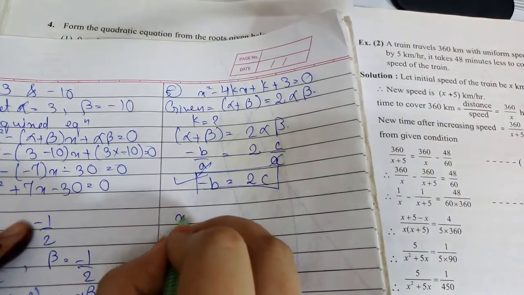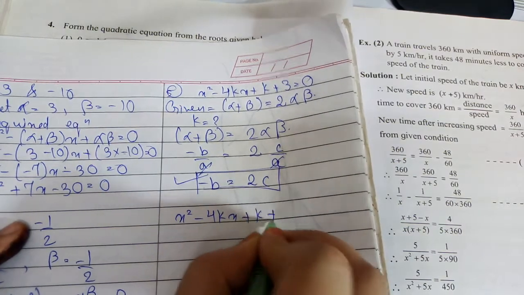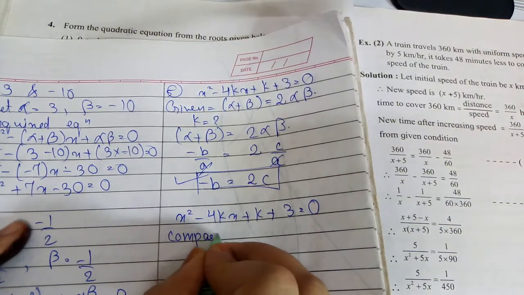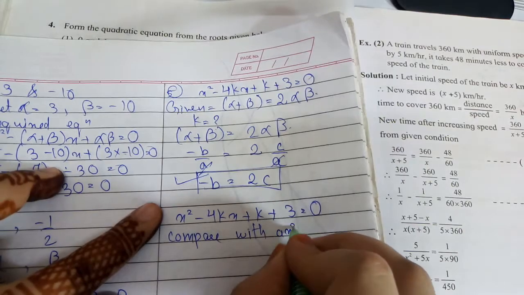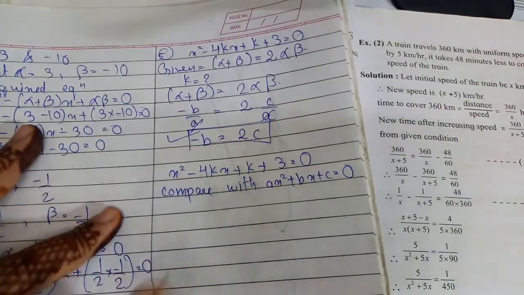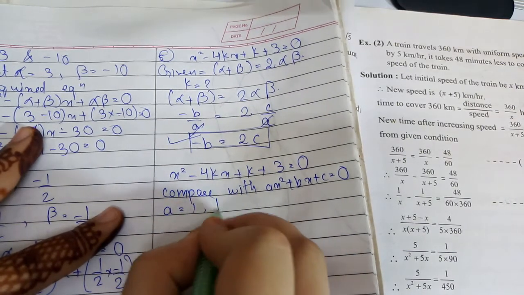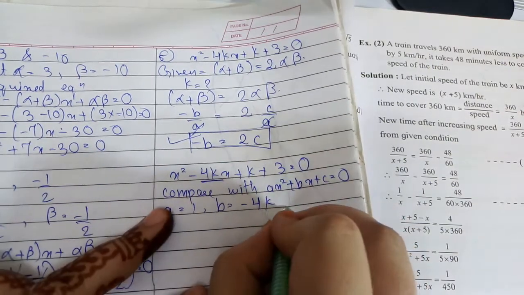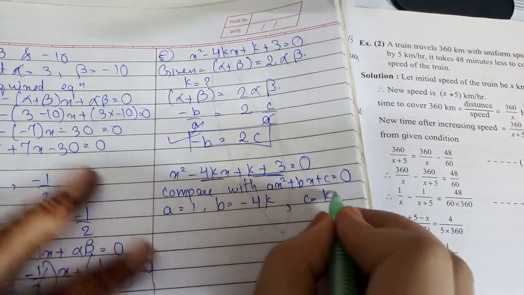Now the equation is given as x square minus 4kx plus k plus 3 is equal to 0. Now we will compare this equation with ax square plus bx plus c is equal to 0. Here the value of a is equal to 1, the value of b is equal to minus 4k, and the value of c is equal to k plus 3.